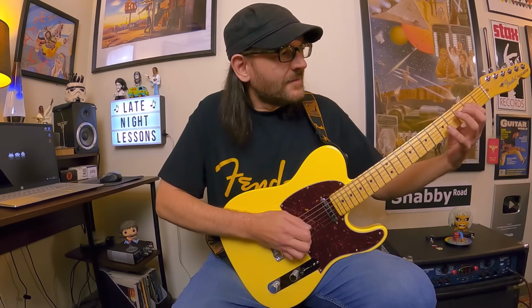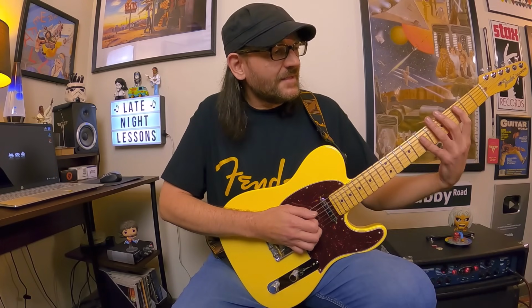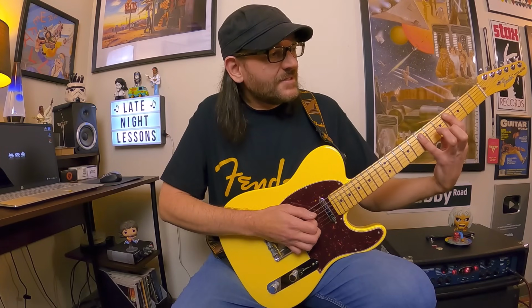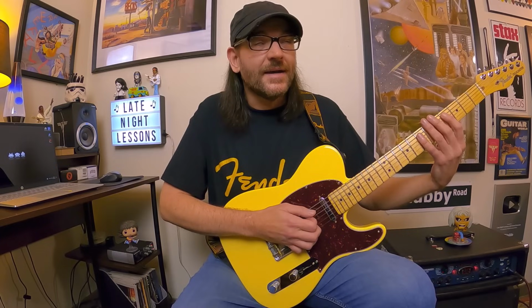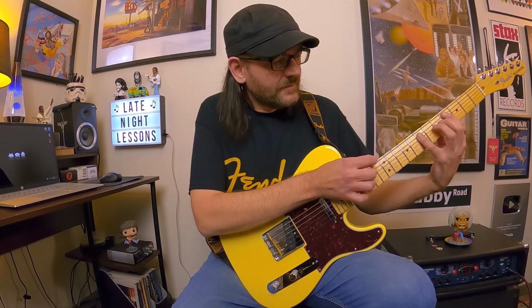But then you could basically do the same thing on that single string, like we had for A minor. Then just move that C sharp up a fret, keep everything else the same, and voila, there's an A major triad on the A string. You know, something like that.